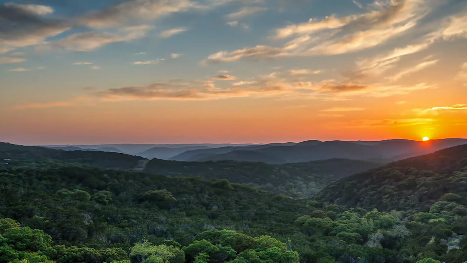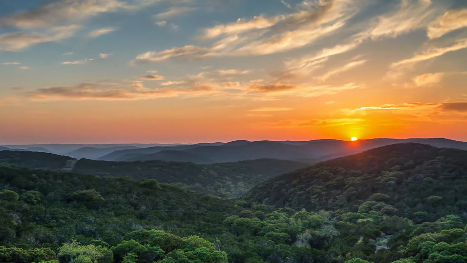There's the hill country bioregion with the Blackland Prairie, and of course there's a lot of urban and suburban growth now, which has a whole different set of plants to it.